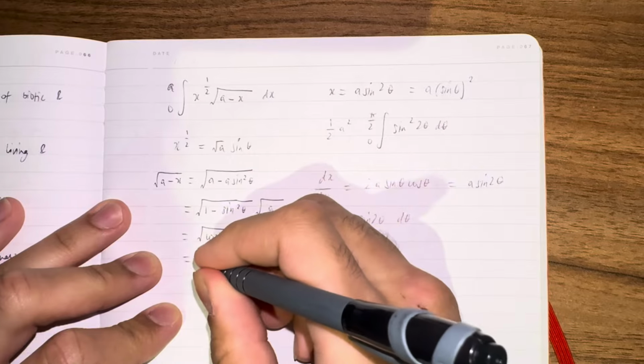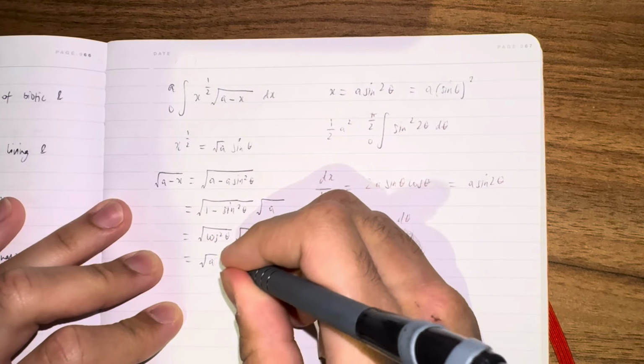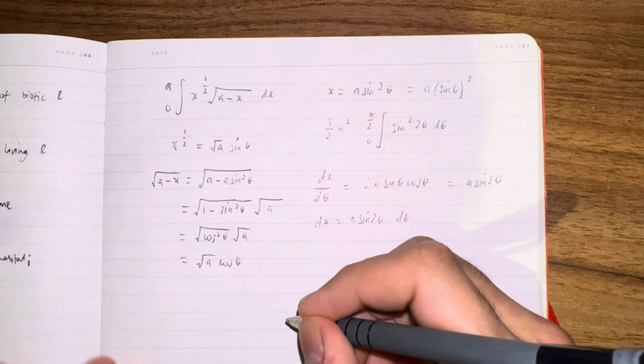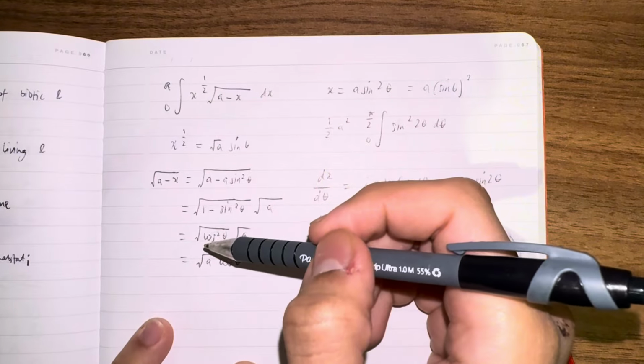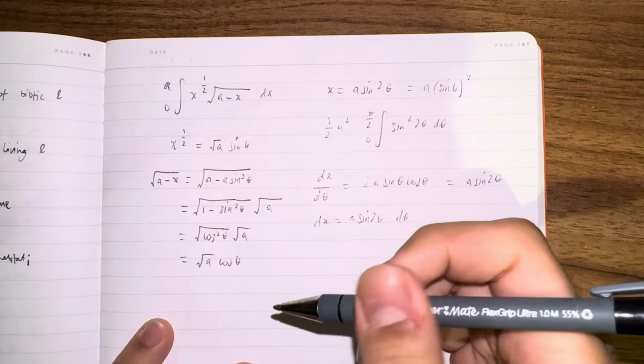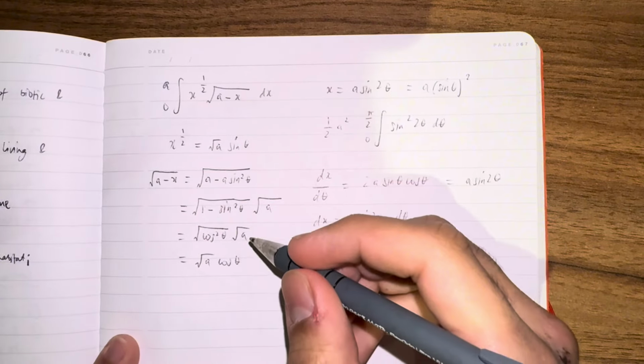This is equal to root a times cos theta. Now we can plug these expressions into here, and we'll get a simpler expression in terms of theta.